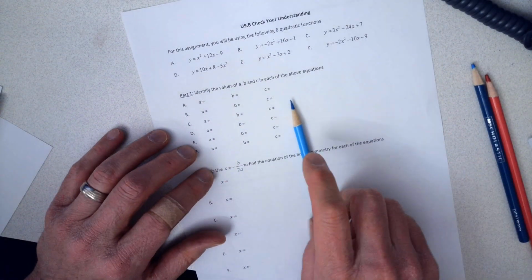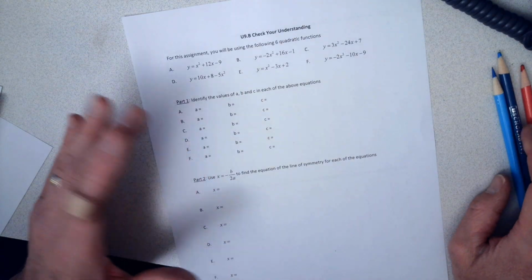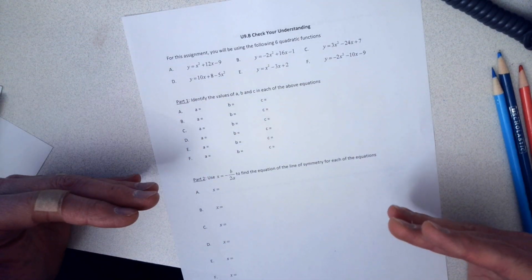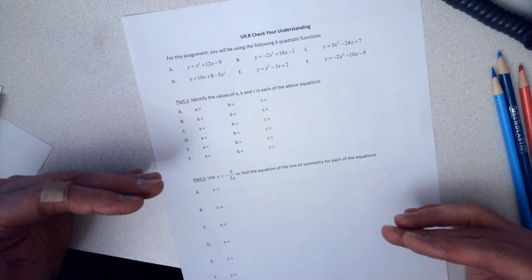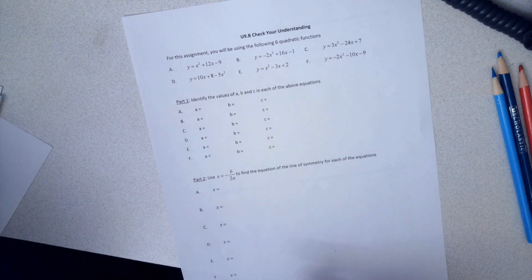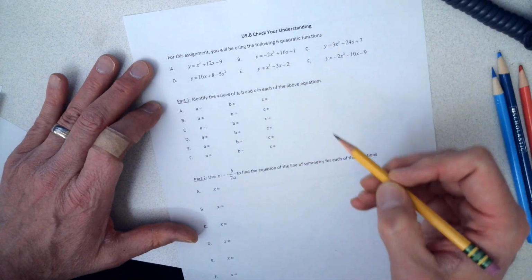Unit 9B, check your understanding. Let's take a look at this one. It says for this assignment, we're doing the following 6 quadratic functions. We worked through a couple of examples like these in class. So now it's a try it on your own time here. So for this assignment using these.